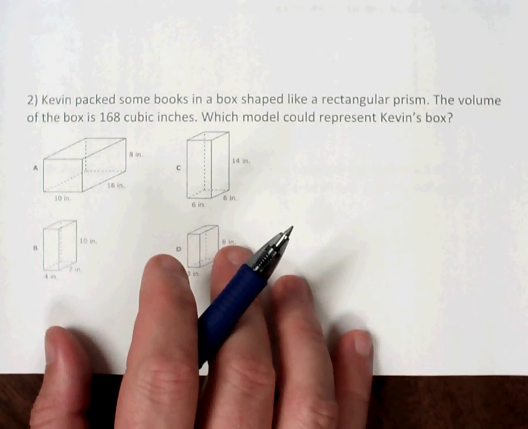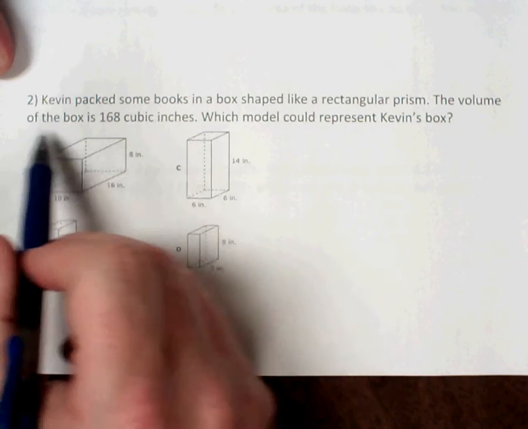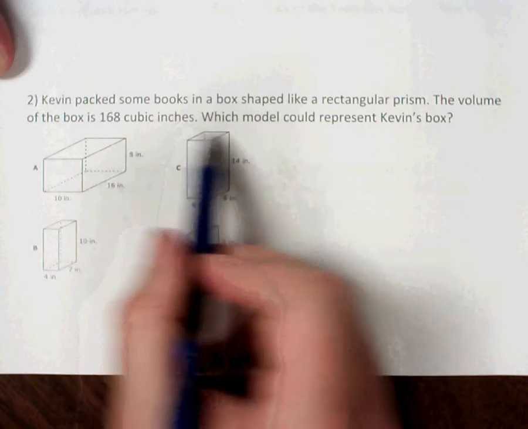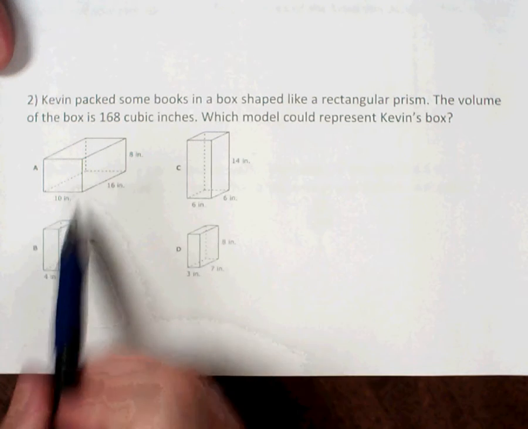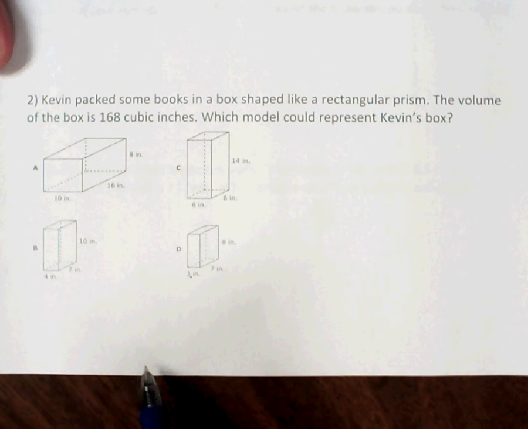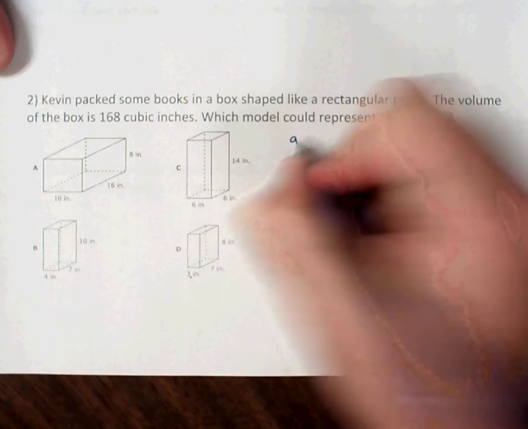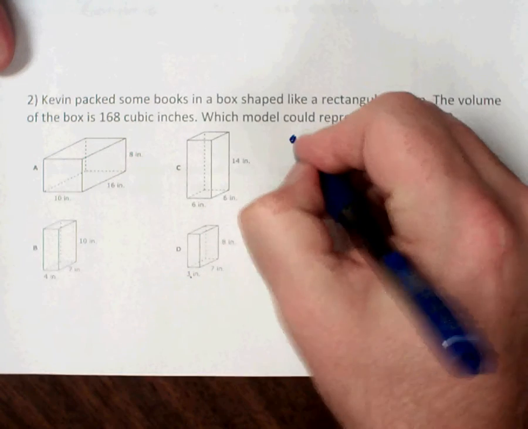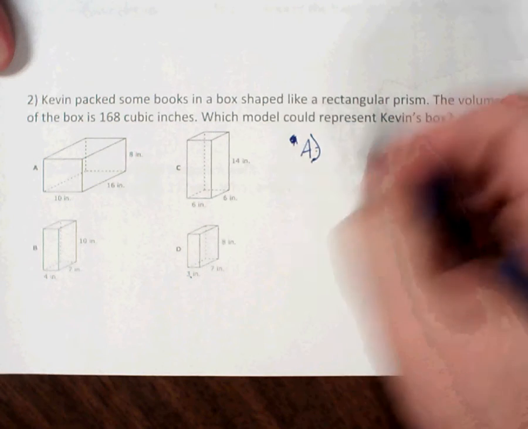Number two, Kevin packed some books in a box shaped like a rectangular prism. The volume of the box is 168 cubic inches. Which model could represent Kevin's box? So we're given 4 answer choices, and basically the way that we need to do this is we just need to figure what the volume is for each answer choice.